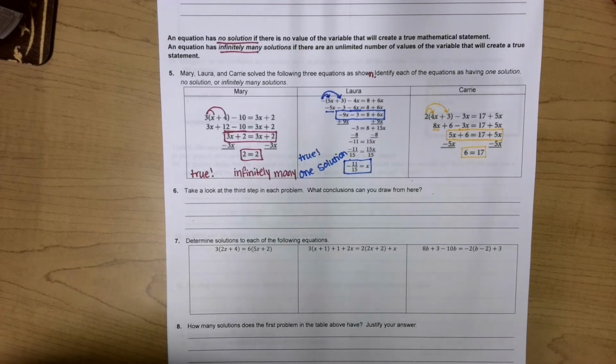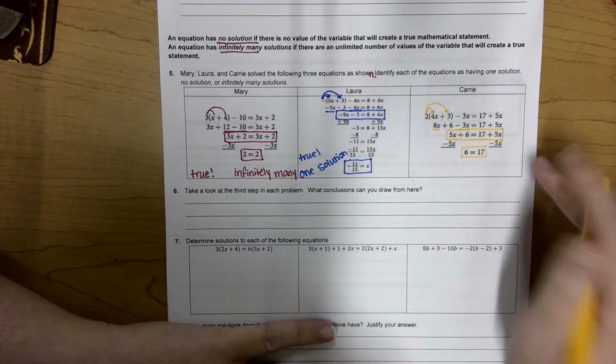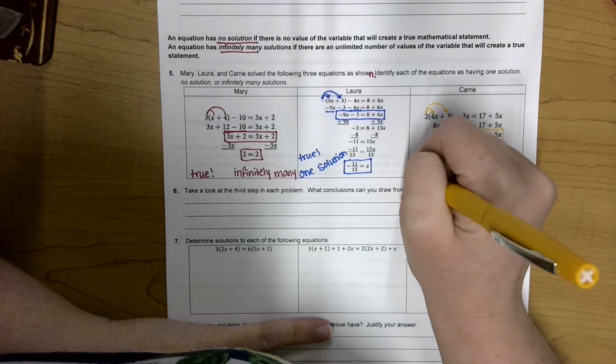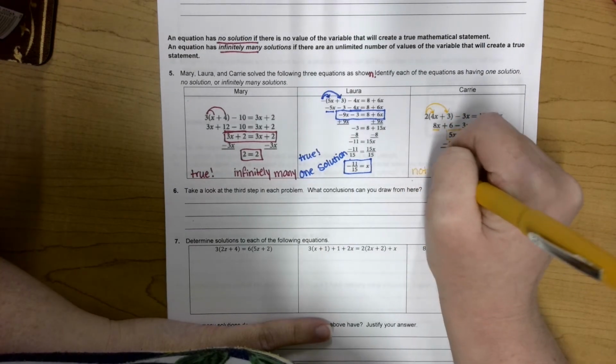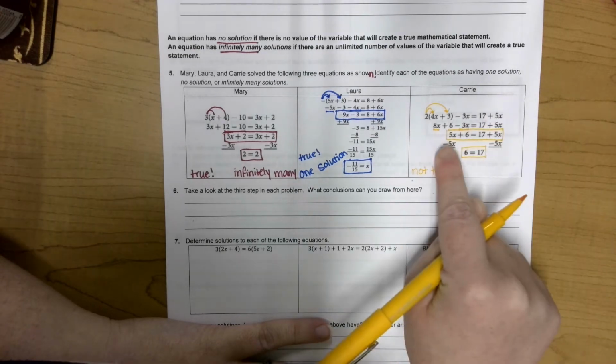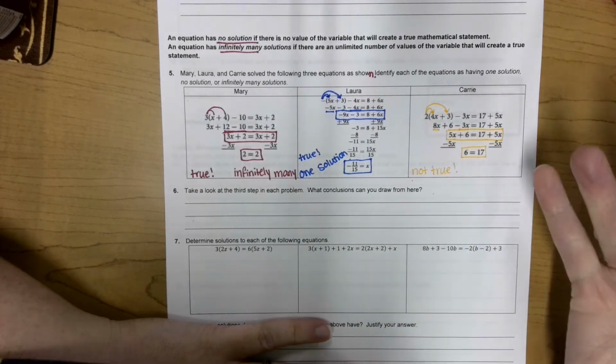If I say you earned $17 for mowing my lawn and only pay you $6, you're going to be pretty mad at me. They're not equal. It's not the same thing. So here, this is not true. It does not matter what I plug in for x because those are going to end up canceling anyway.